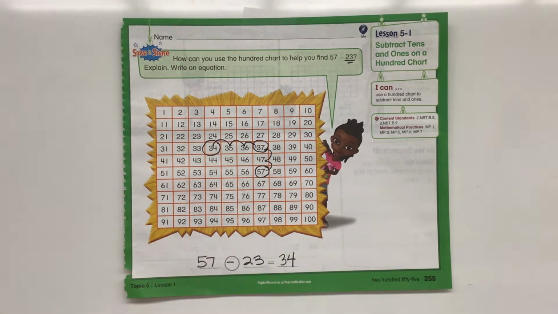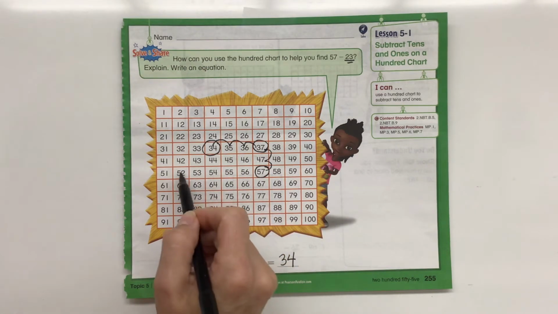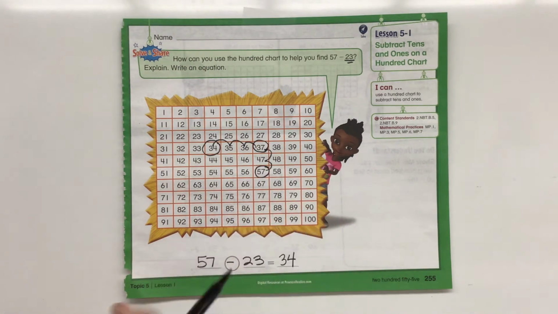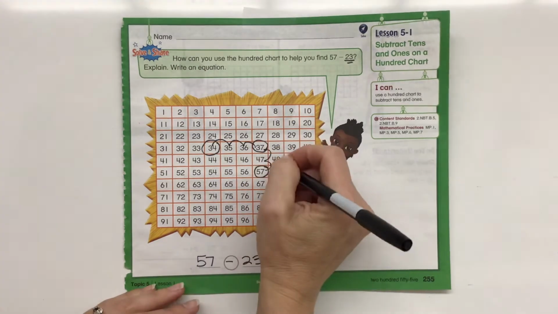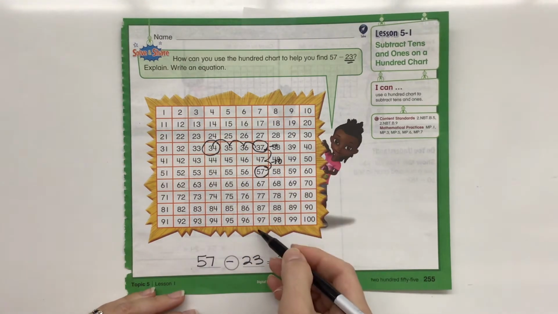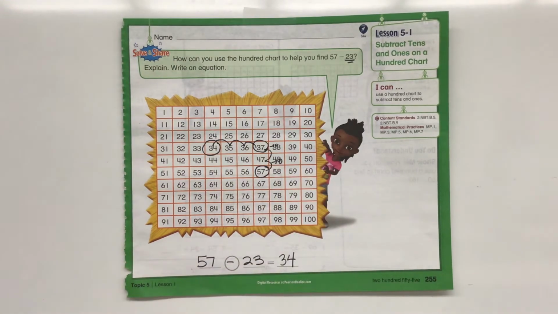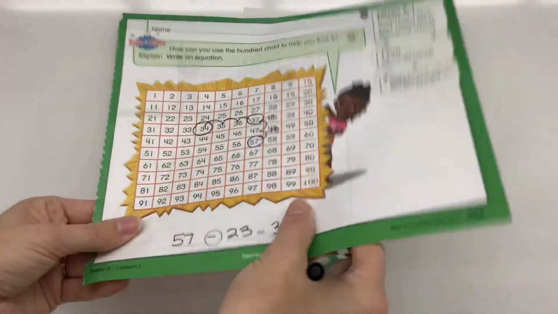So we're using the hundreds chart a little bit differently now that we are subtracting. And we could do it 23. We could go 1, 2, 3, 4, 5, 6, 7, 8, 9, 10, all the way to 23. But we know that this is going to be minus 10, because as we go down, we're adding plus 10. As we go up, we're subtracting groups of 10. All right, let's go over to our back page here.